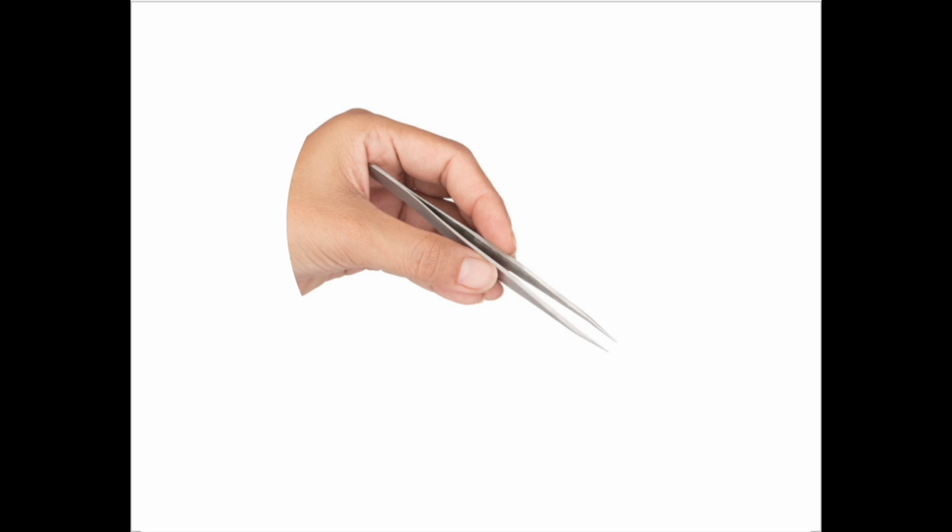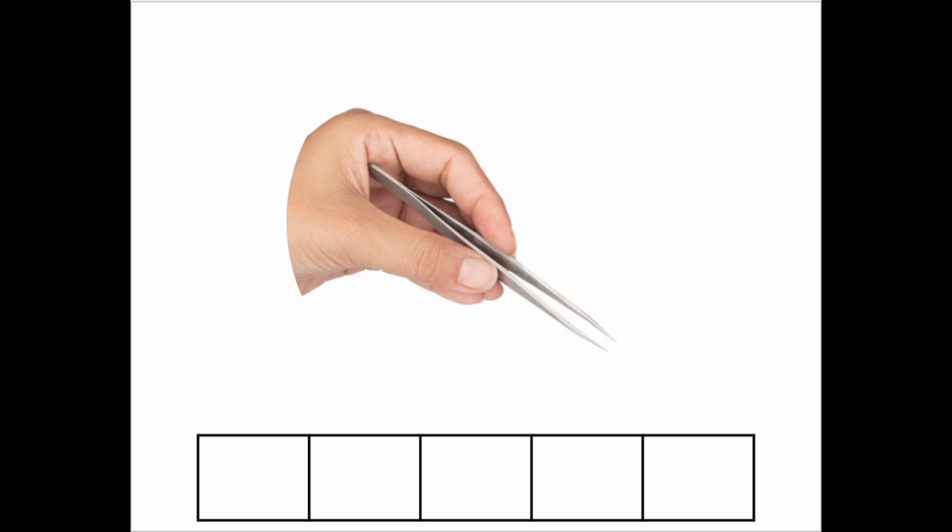Next picture. Here, these are tweezers. We are going to spell tweezer. How many sounds do you count in the word tweezer? 5 sounds. Let's spell them out.